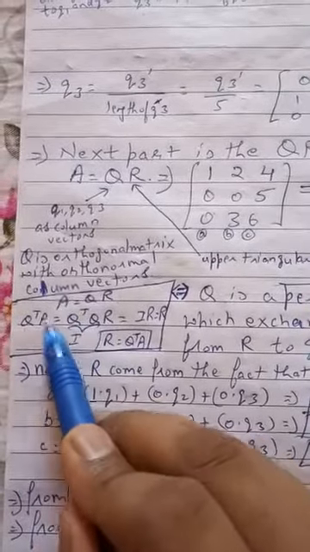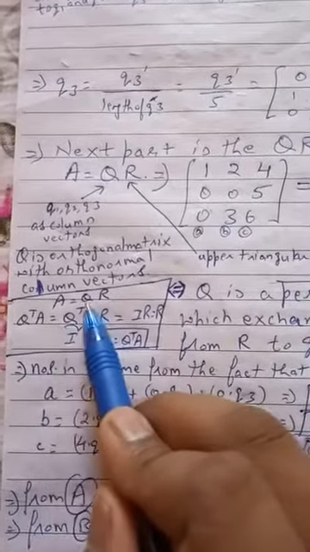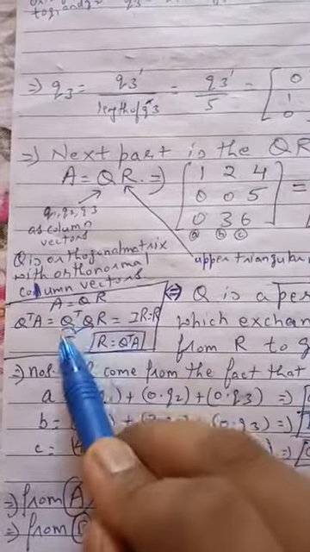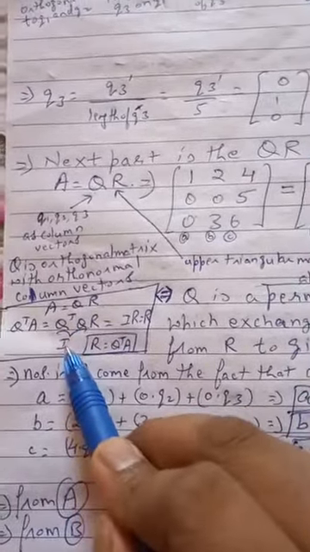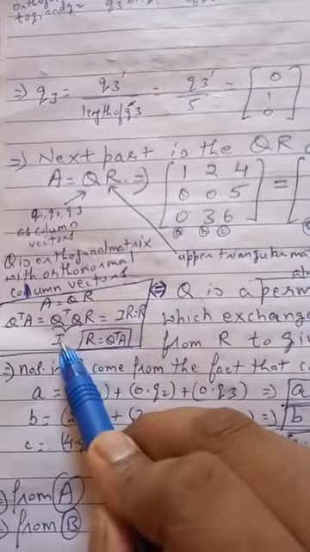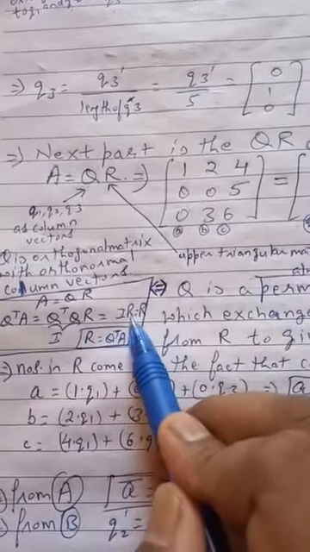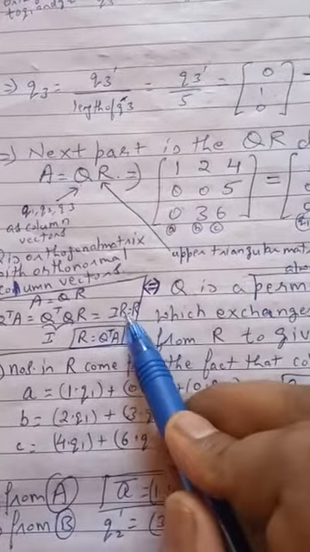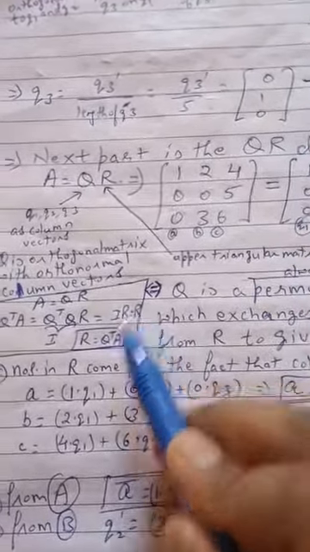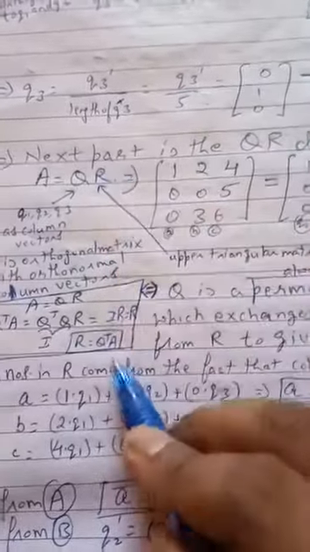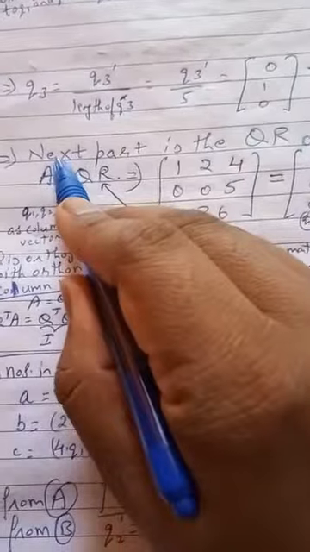So this becomes Q transpose A equal to Q transpose QR. And since this is an orthogonal matrix, Q transpose Q is nothing but I, which we had done at the start of this video. And therefore this RHS becomes I into R. And we know that identity matrix into any matrix just gives us the matrix, right? So R basically here is nothing but Q transpose A, right?